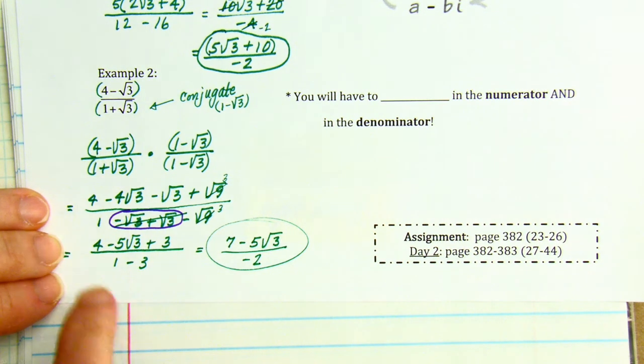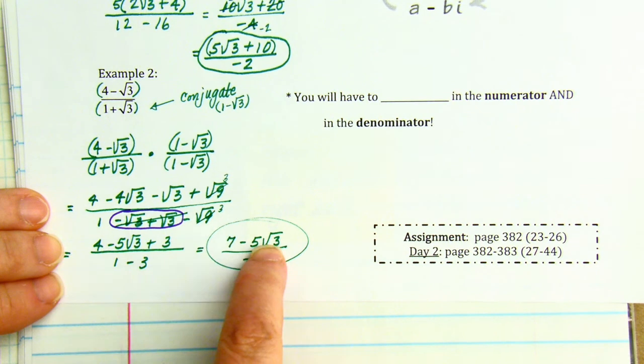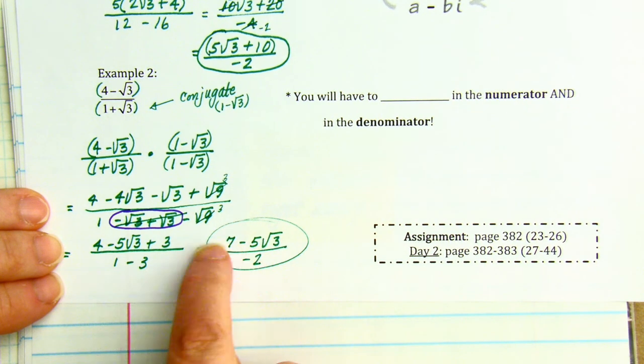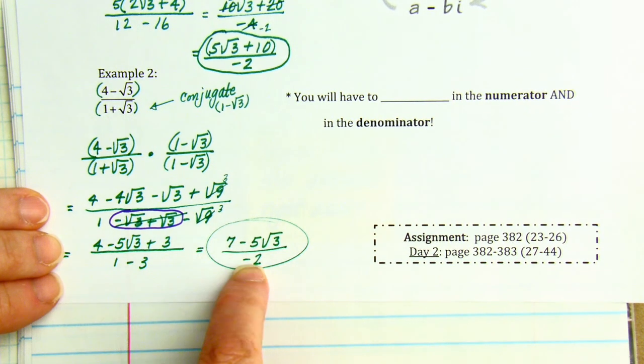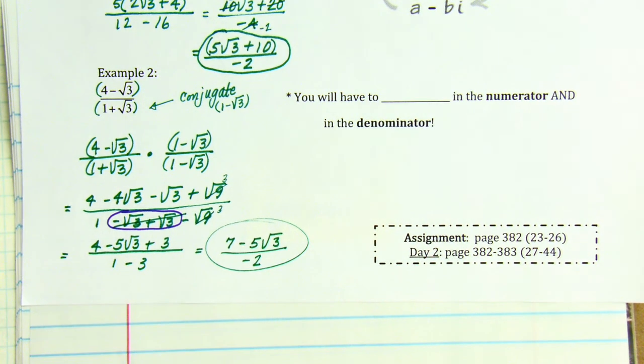And now the only thing left to do is to combine the 4 and the 3 to get 7. This is minus 5 root 3. Notice these have no common factors, and they're both odd, so it's not going to be divisible by my denominator, 1 minus 3 and negative 2. Final answer. Okay, so if you have any questions, please reach out so that I may help you.